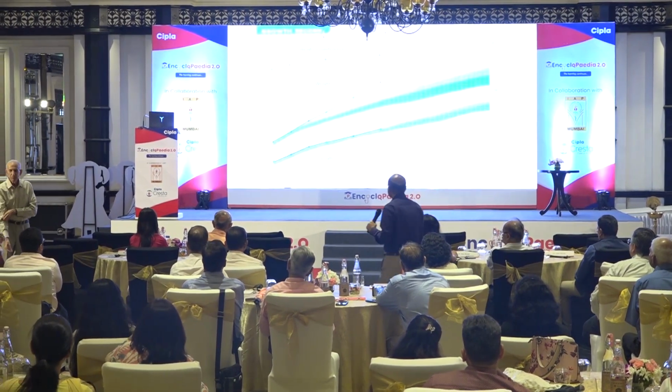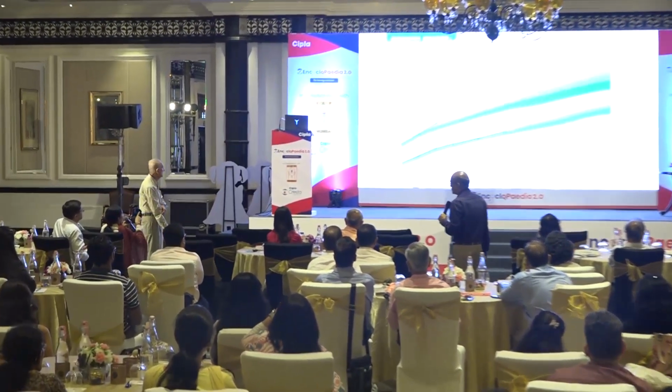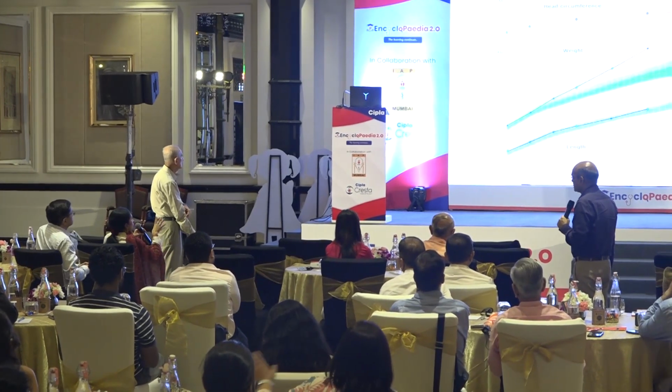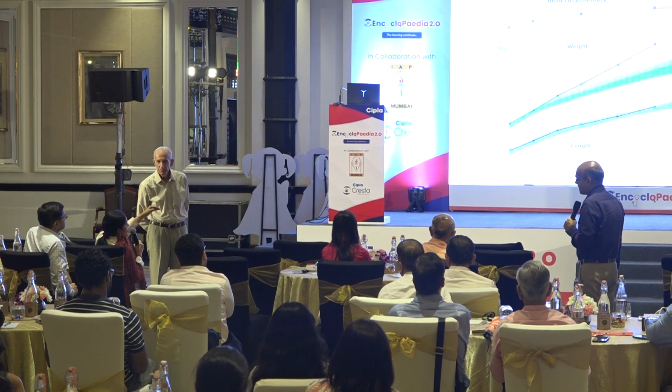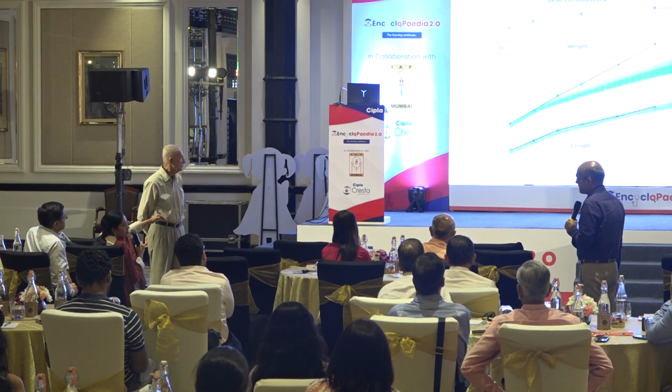So height is in the range, growing properly. The weight has gone up. So this has to be definitely a non-progressive developmental delay, most probably a static developmental delay. And with the weight going up and height going a little lower down, it could be some kind of chromosomal anomaly, if at all. Okay. Anyone to add to that?